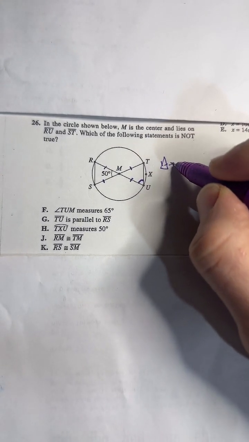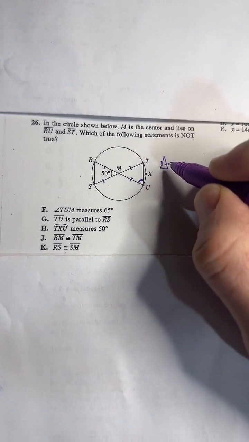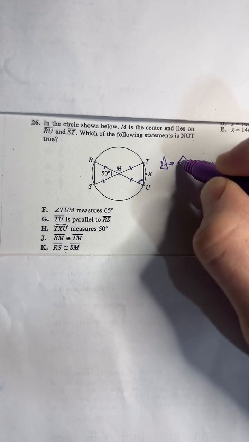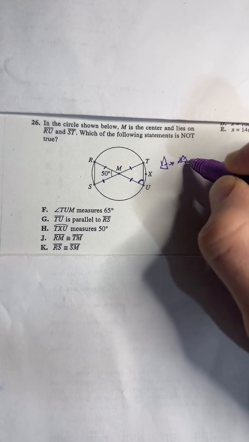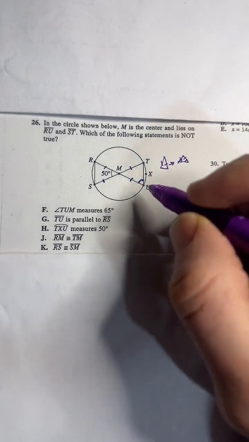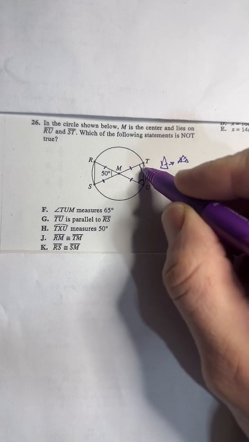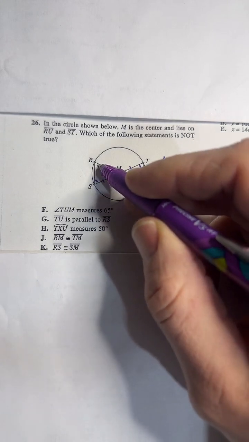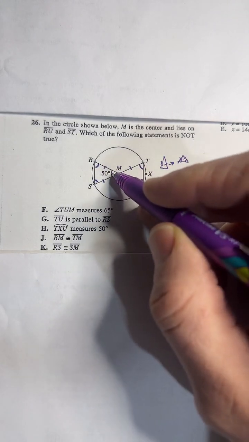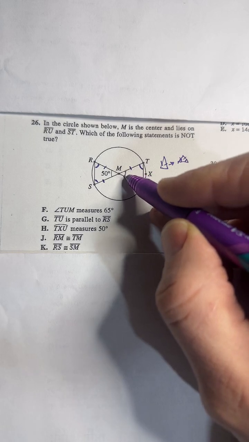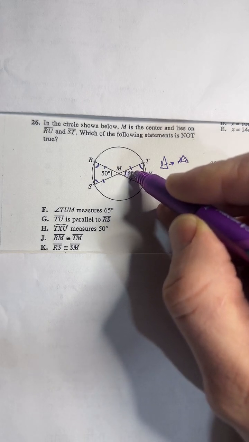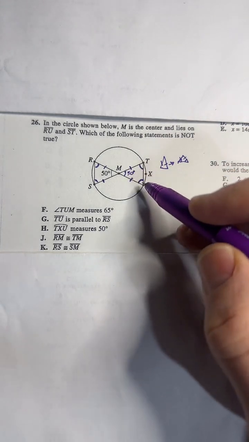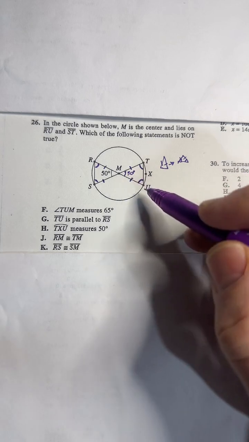If we have isosceles triangles, then we have base angles congruent. So if we have isosceles triangles and these base angles down here are congruent, this right here is going to be congruent to this angle right here and all the way over here. These are all going to be the same angle. Now this angle right here is 50 degrees. This angle is also going to be 50 degrees because those are what we call vertical angles. All right, vertical angles. We're still trying to find the measure of TUM.